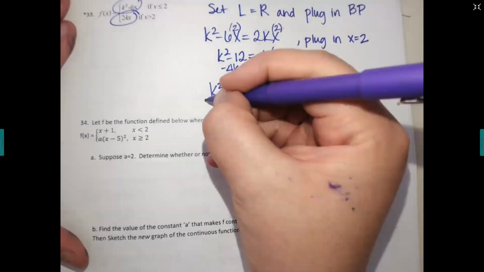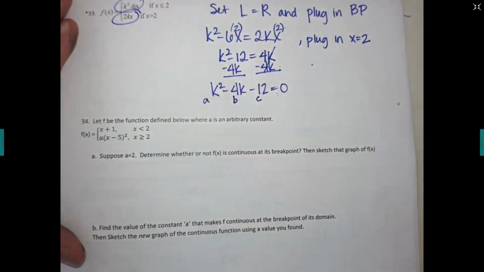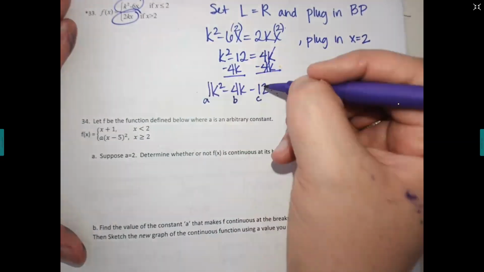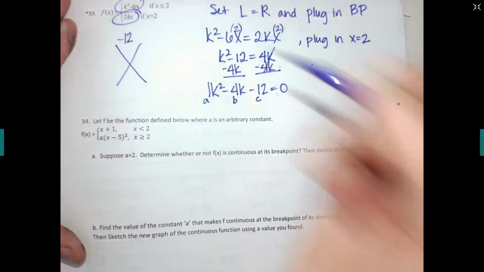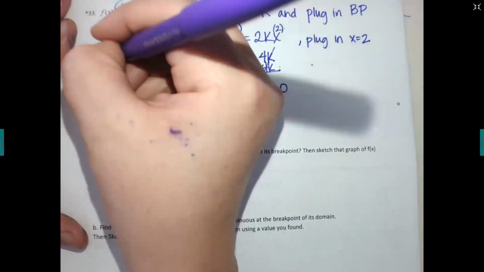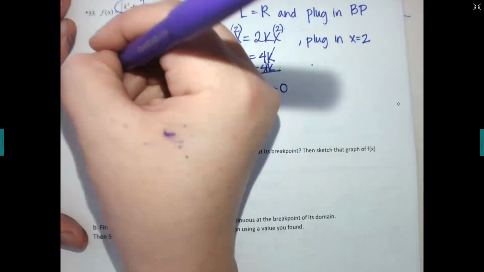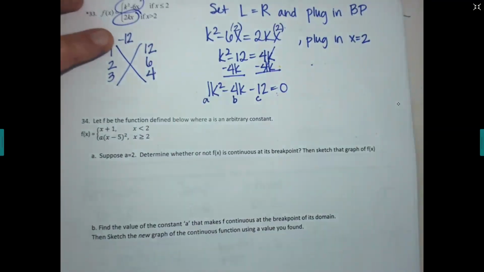Okay, I'm gonna do A, B, C. If you factor in your head, that's fine. But A times C would be 1 times -12 is -12. The only way I can times to get to 12 would be 1 and 12, 2 and 6, or 3 and 4. Am I adding or subtracting if the top is negative?